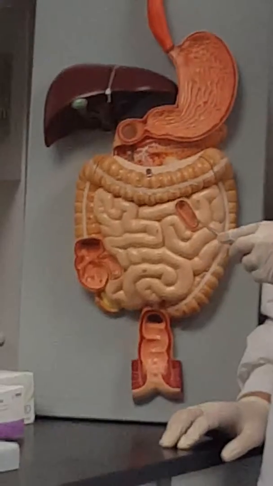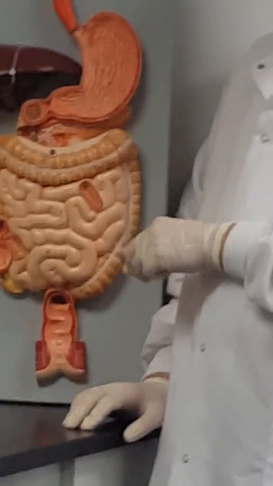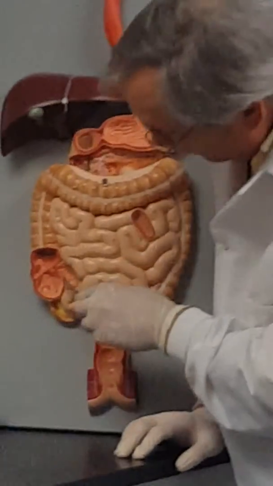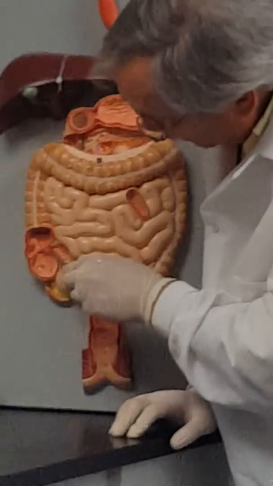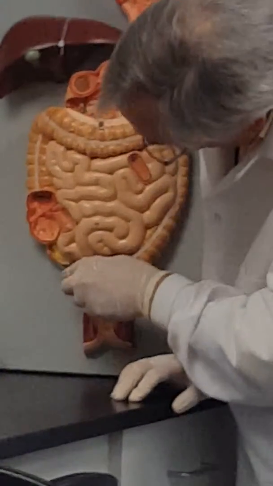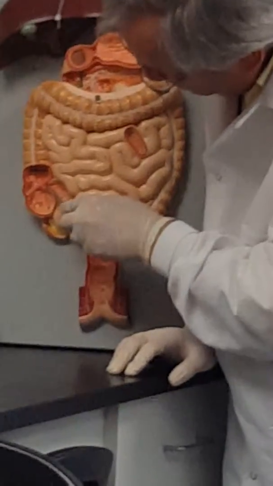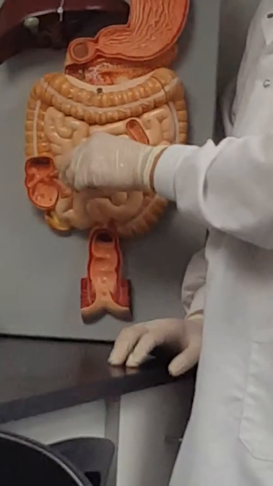Hint, hint. Nudge, nudge. This is probably the only place where you can see it. The ileocecal valve, right there, right where it's opening into the cecum, which is right here. There's the appendix. There's the cecum, and then this, where the ileum ends, right there. That's the ileocecal valve.